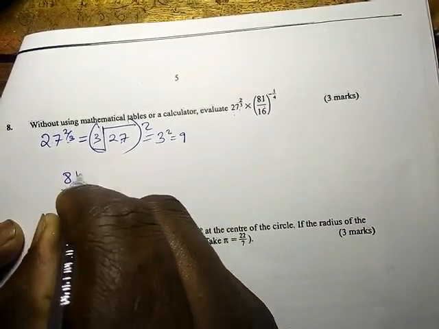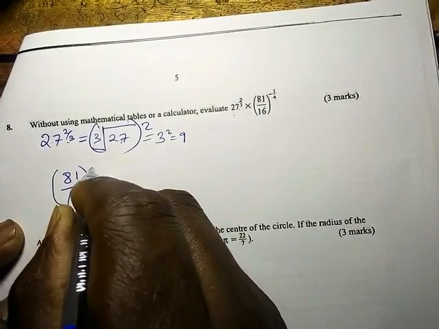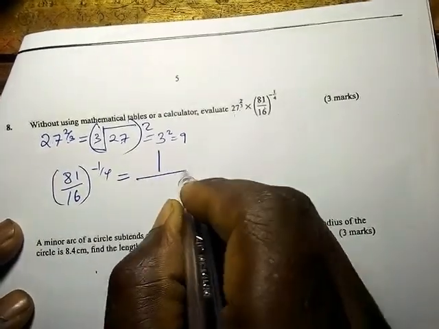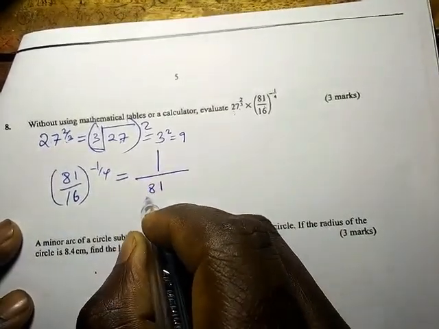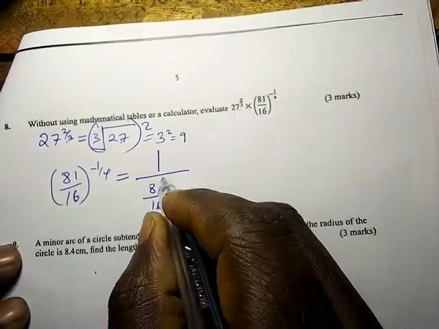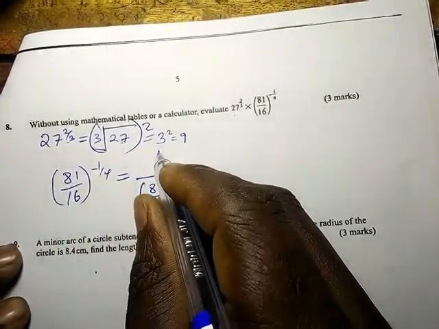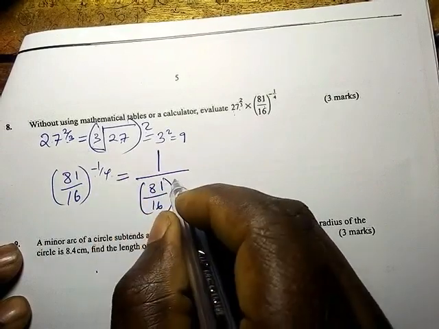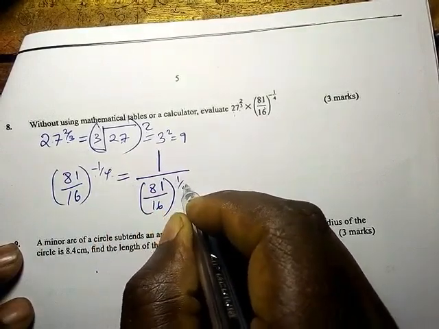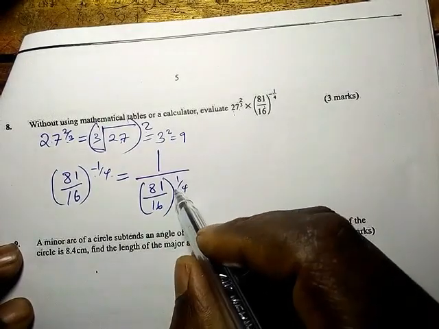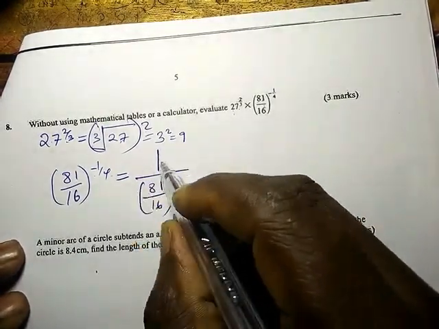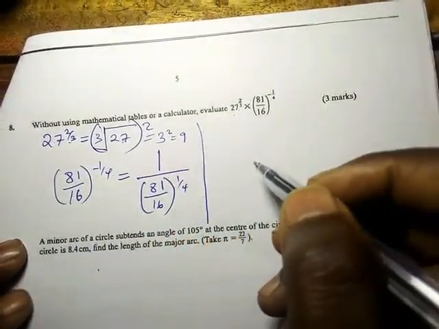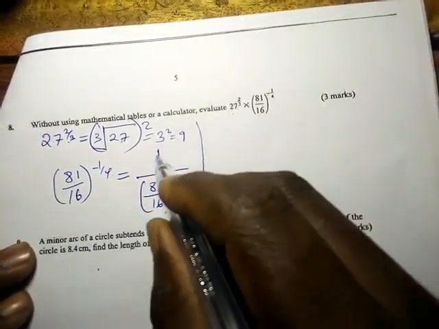The second one is 81 over 16 raised to power negative 1 over 4, which is actually the same as the reciprocal, 1 over 81 over 16 raised to power positive 1 over 4. If you put 1 over everything, the power becomes positive. You know that 1 over a number is the reciprocal of the number.